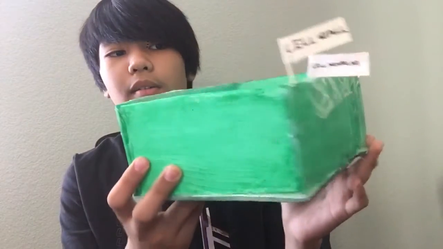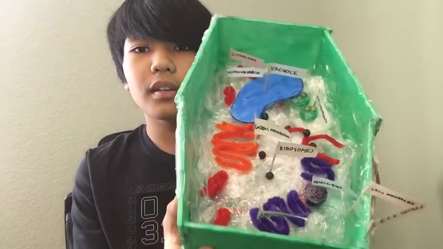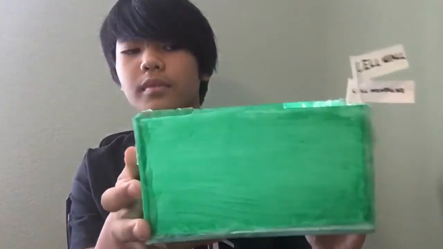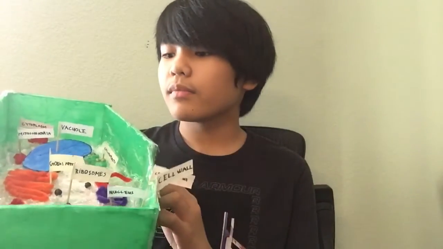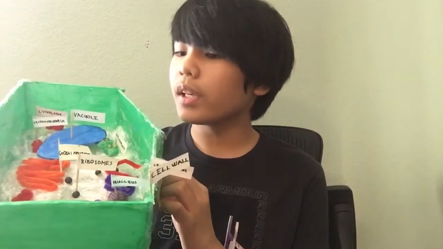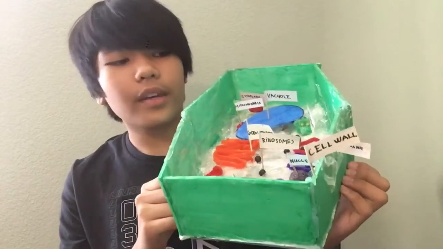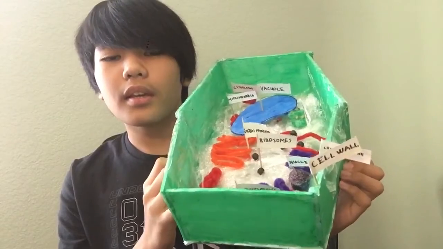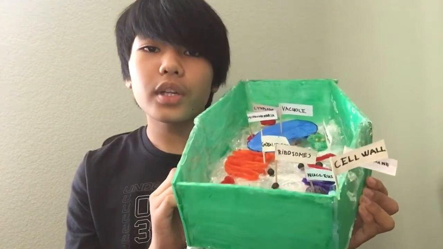First, we have the cell wall, which is represented by this foam that was painted green that encases the contents of the cell. I'll give you a look at it. Okay, the cell wall is a rigid outer layer that goes around the cell, or you could say encases the cell. The cell wall is made of a material called cellulose, and its job is to protect, defend, and hold the structure of the plant cell.